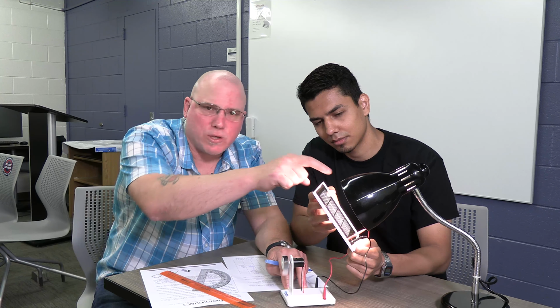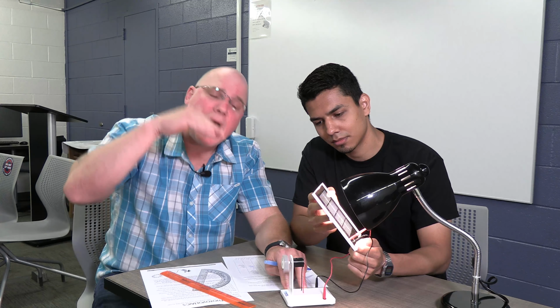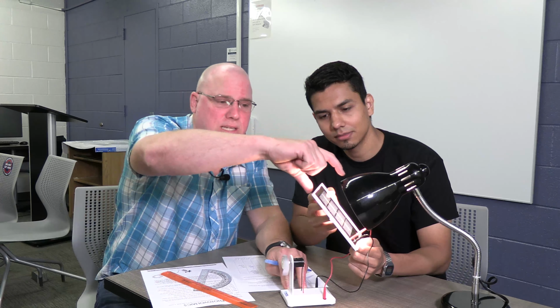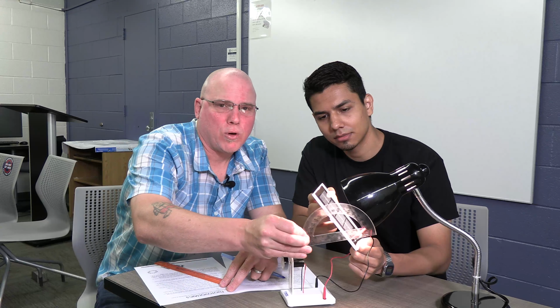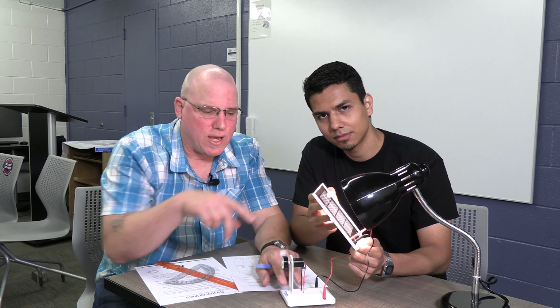So the angle of the solar cell to the light source has a lot to do with it. So some of you or your friends that have solar cells and panels on your roof, the angle of your roof tells a lot about how much energy you can actually produce. So not only distance, but the angle of the solar panel relative to the light source is a big impact on the speed and electricity produced.